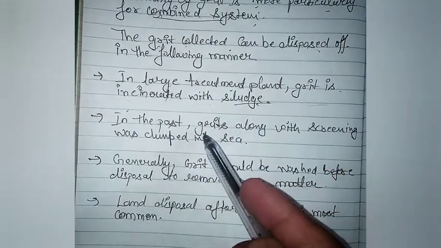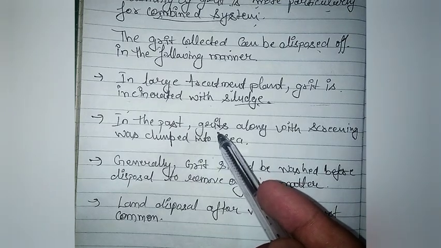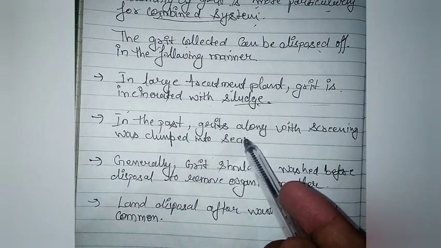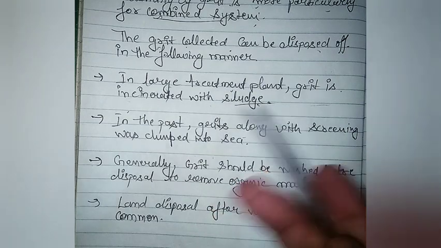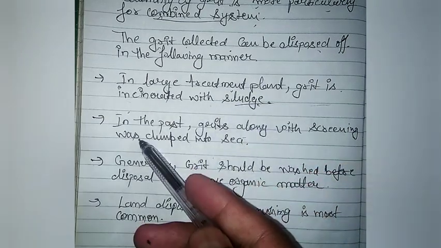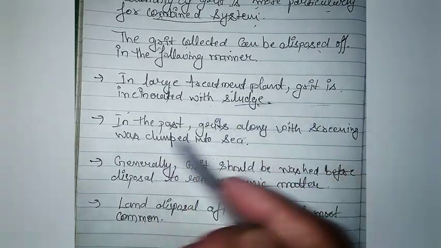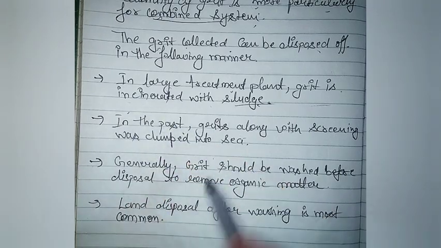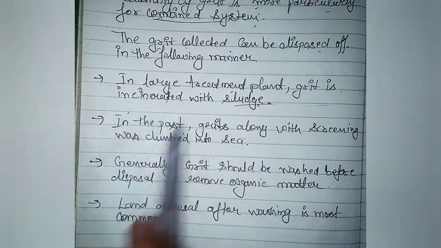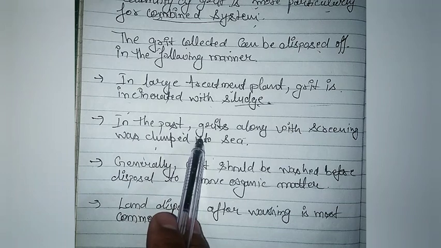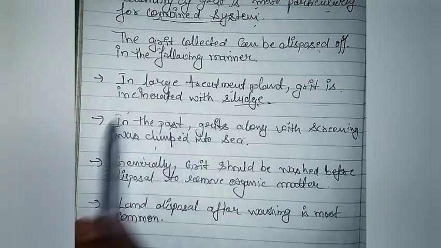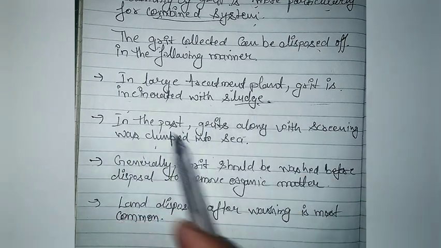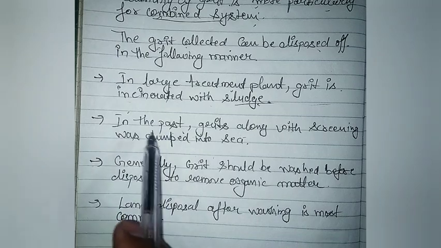Okay, so in the past we used to screen out the grit, and then we used to dump it into the sea. Okay, so this was our past practice to dispose of the grit. Generally we don't practice this nowadays.